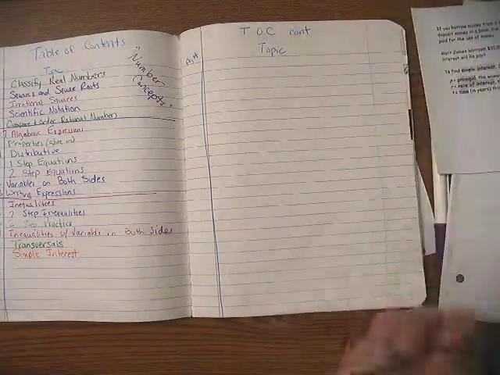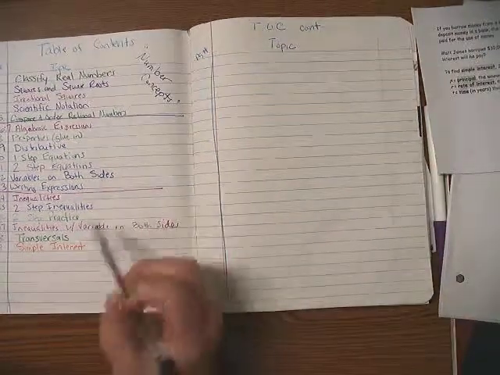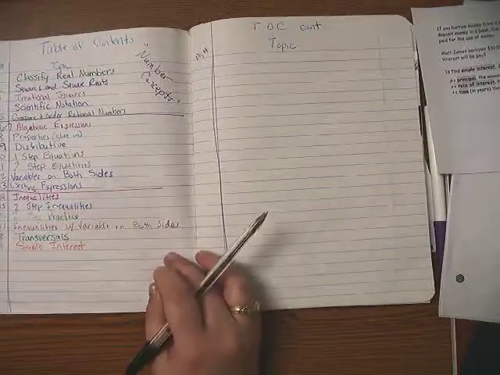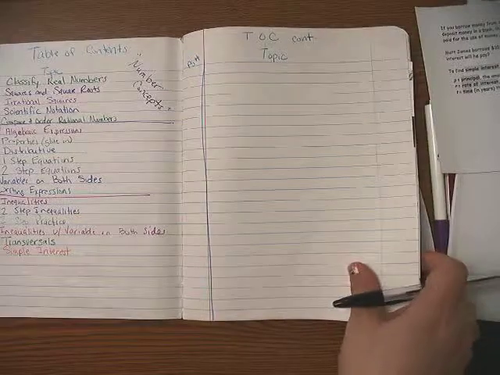Okay, today we're going to talk about simple interest. So if you will label the next page in your table of contents, simple interest. And if you'll take the handout that I gave you, we're going to glue it in on that page.